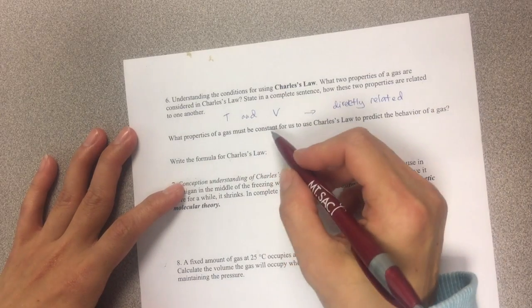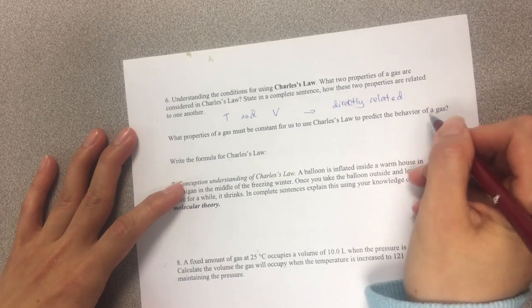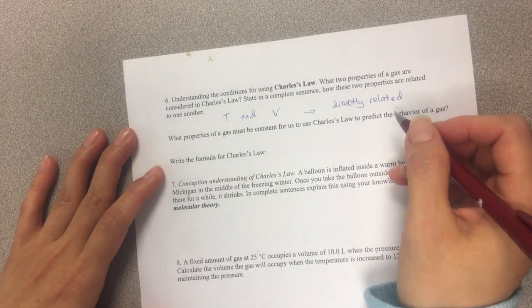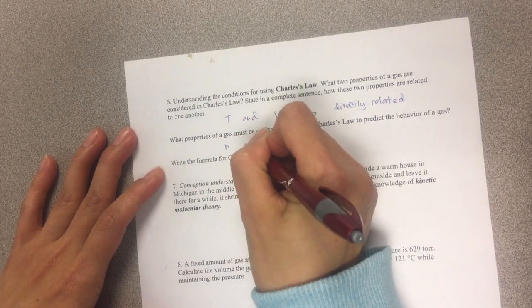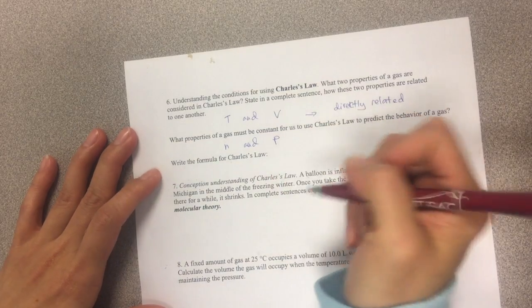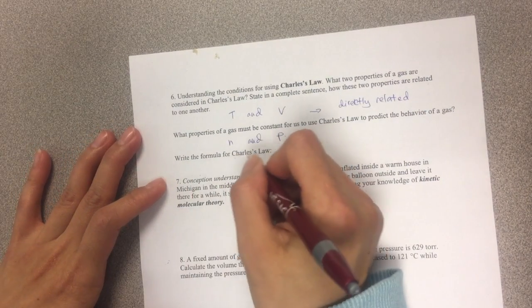What property of a gas must be constant for us to use Charles' law to predict the behavior of a gas? The constant ones will be n and P, amount of mole and pressure. Write the formula for Charles' law.